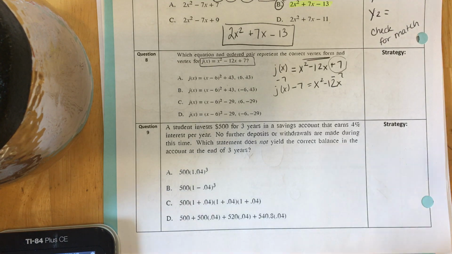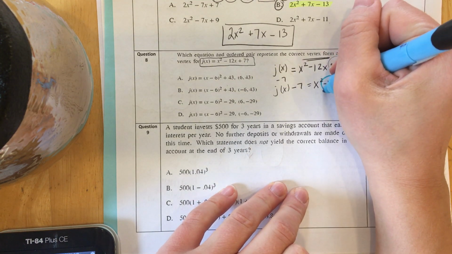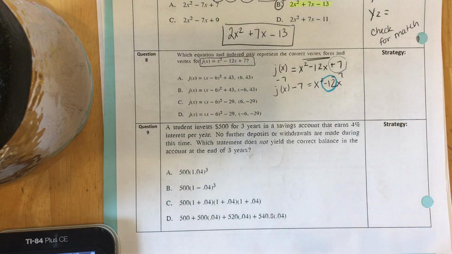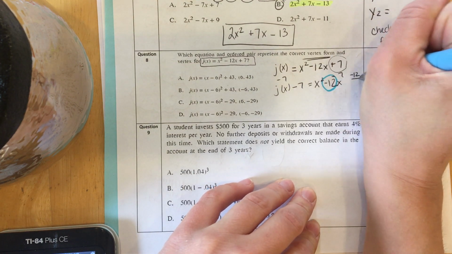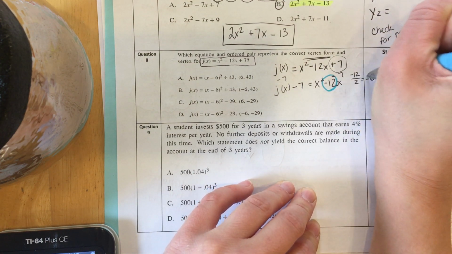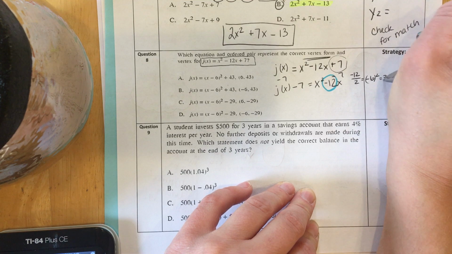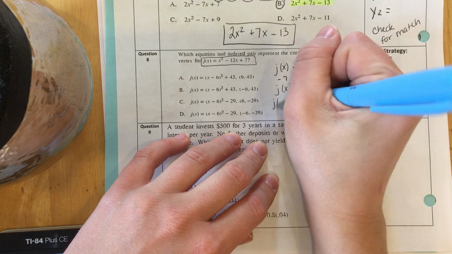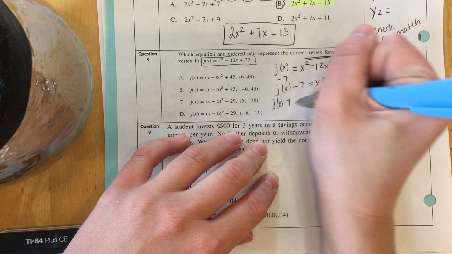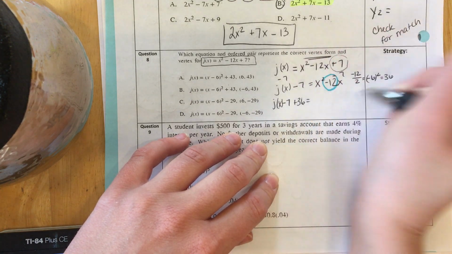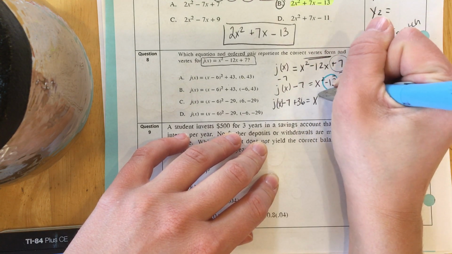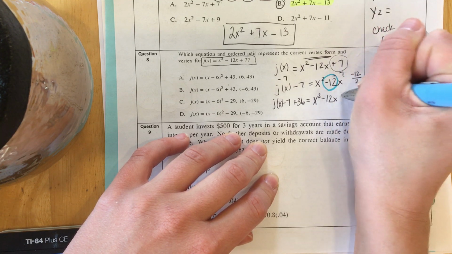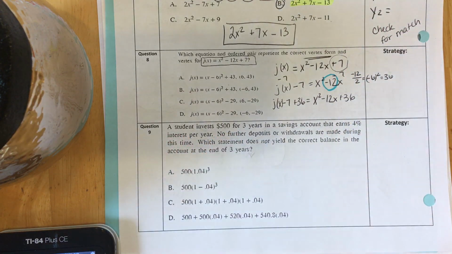Now you're going to take your negative 12, divide it by 2, you get negative 6, square it, that's 36, add that to both sides. So j of x minus 7 plus 36 equals x squared minus 12x plus 36.